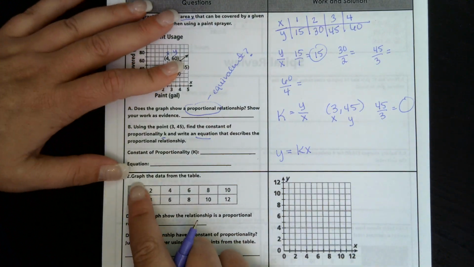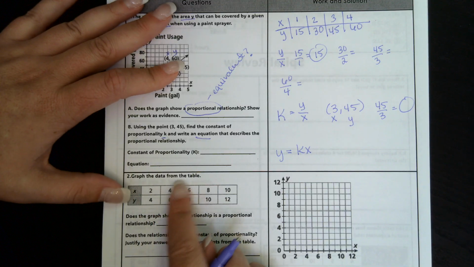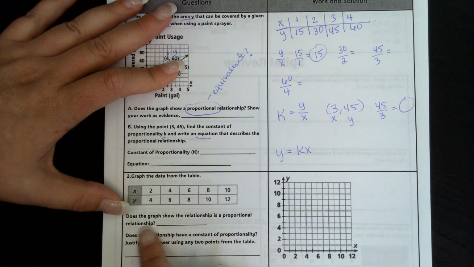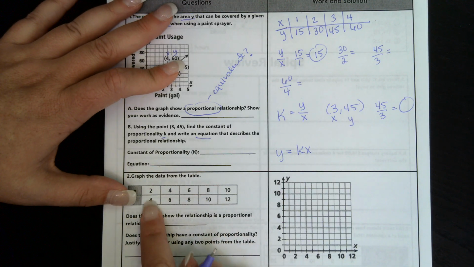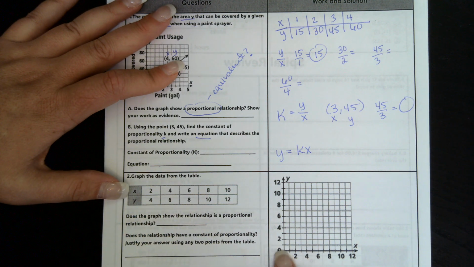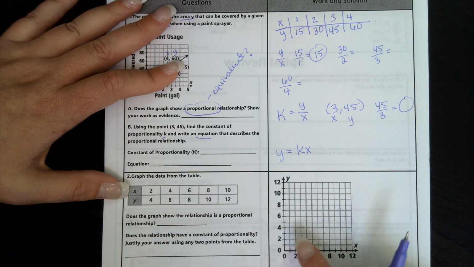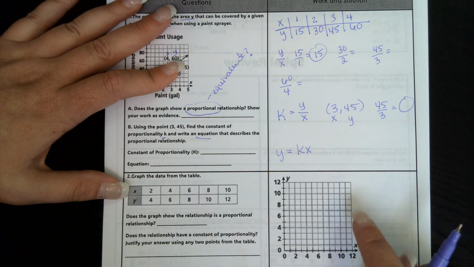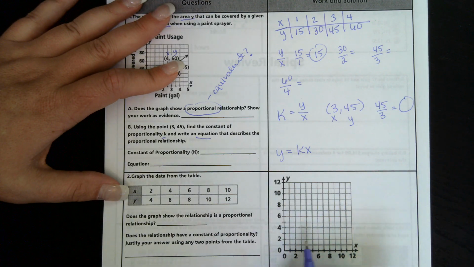All right, moving on. Number 2 says graph the data in the table. Does the graph show a proportional relationship? So you're going to graph each one of these points. Remember, you're going to go out X, up Y. So out 2, up 4, plot your point. Out 6, up 4, plot your point, and all the way. And then you're going to draw a line through it, if you can. If all the dots will connect in a straight line, and if it would run through 0, 0 here, then it's proportional.